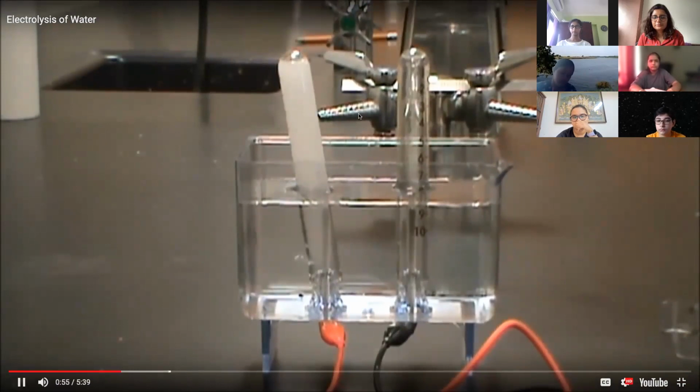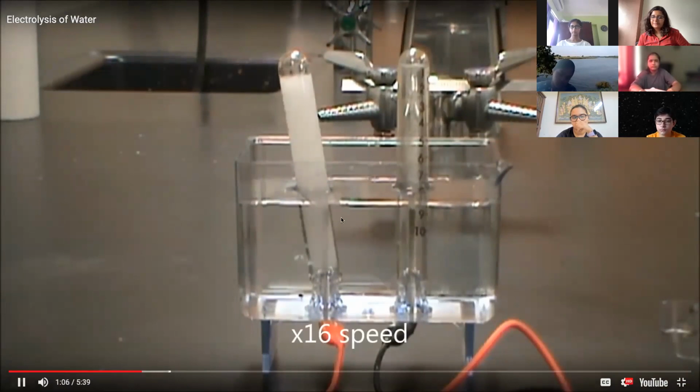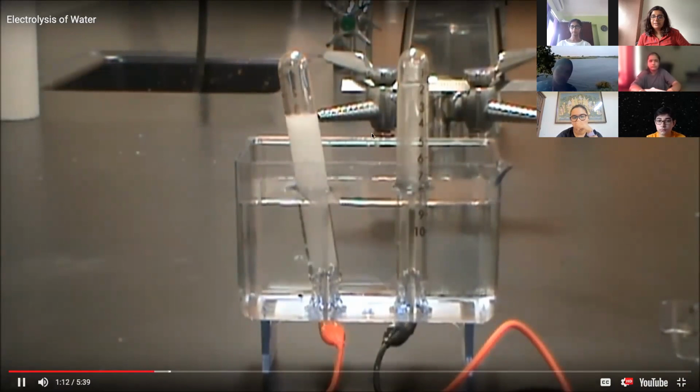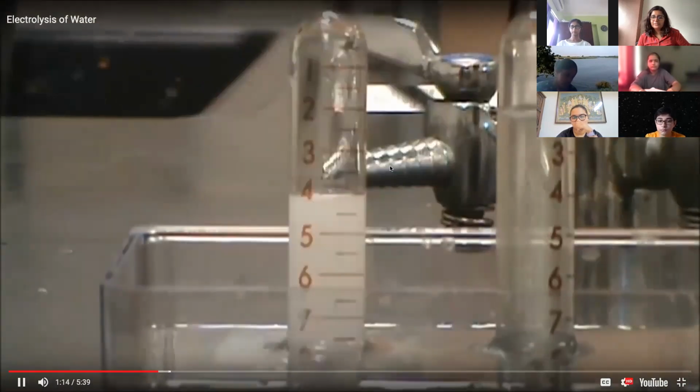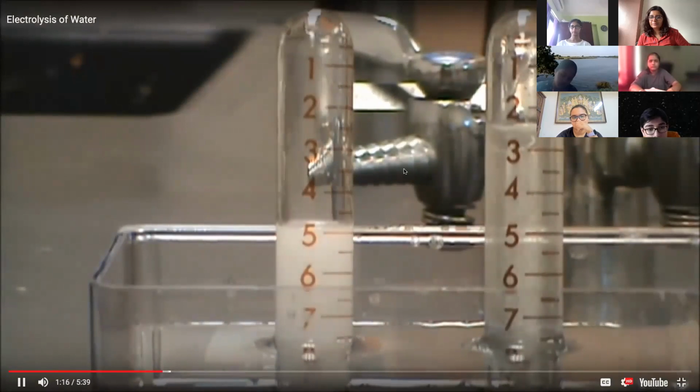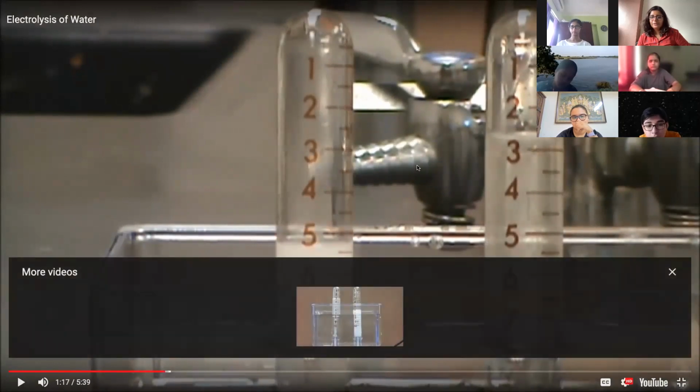So we're going to let that run until we've collected enough to make a measurement. Once you connect the terminals to electricity, you can see the process. This is a fast-forwarded process. One thing I want you guys to observe here is, oh good, he's shown the measurements also. One test tube, the gas is filling up so much faster than the other test tube.